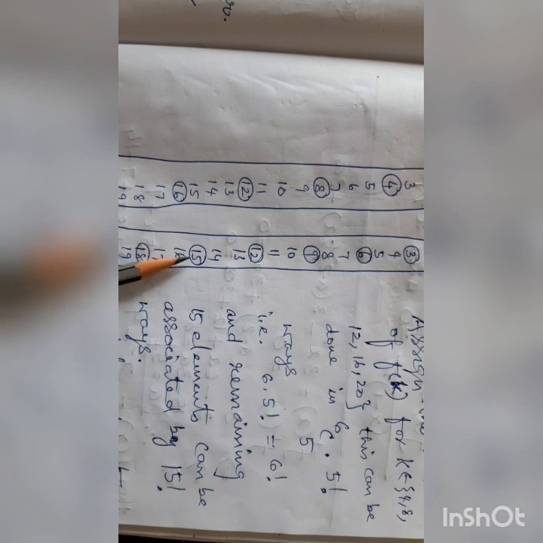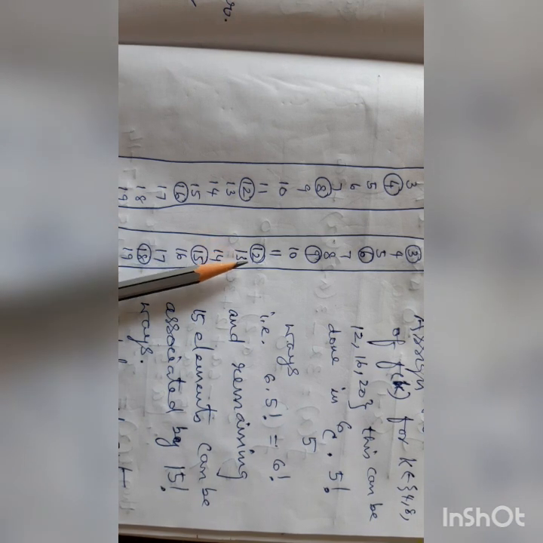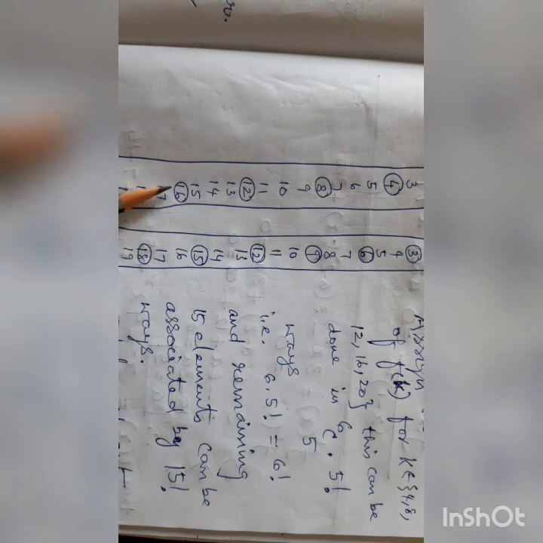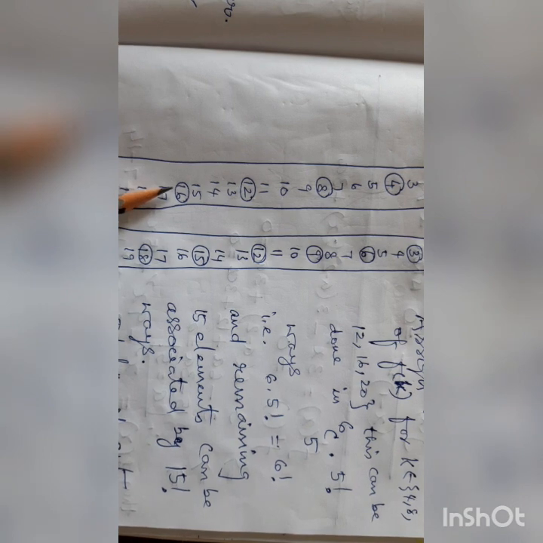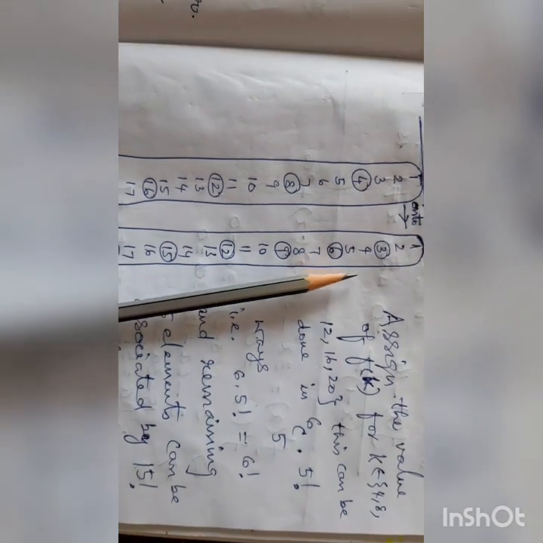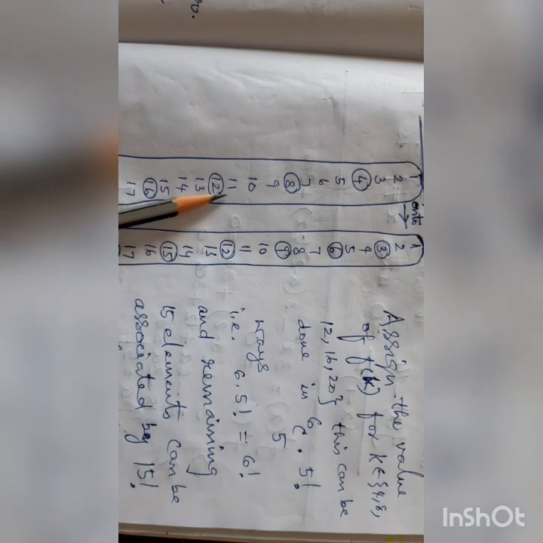Another operation is, after selecting 5 people out of 6, I want to arrange the 5 people in the 5 chairs in 5 factorial ways. I have given one example like this. The same case applies here also. Here, assigning the value of f of k can be done like this.